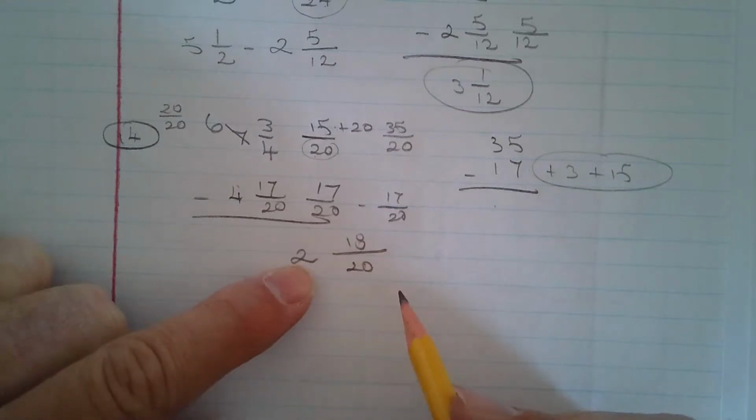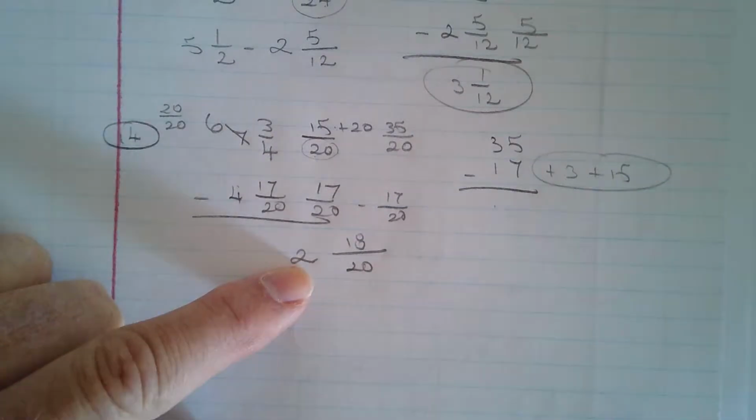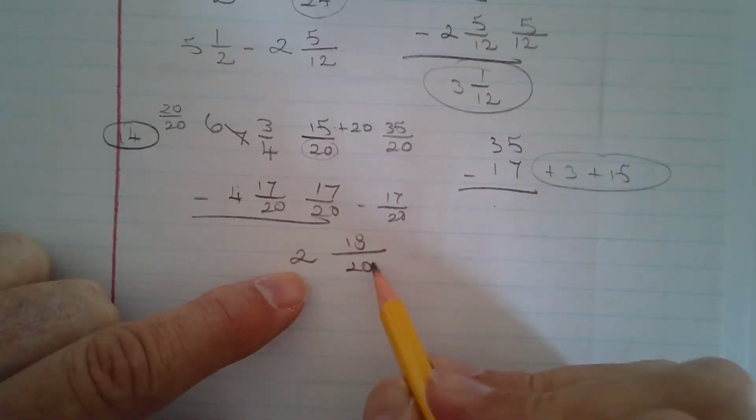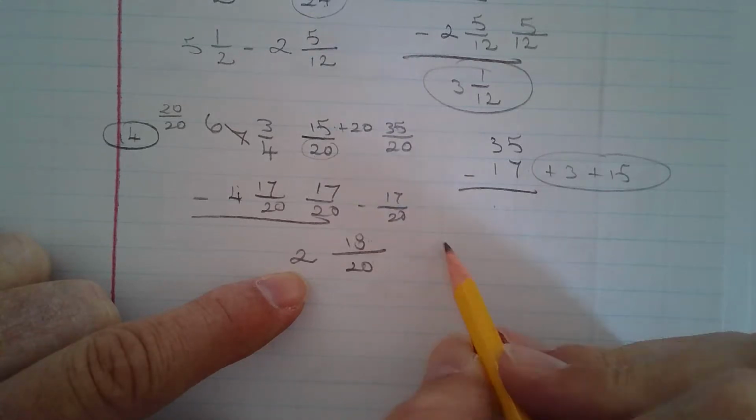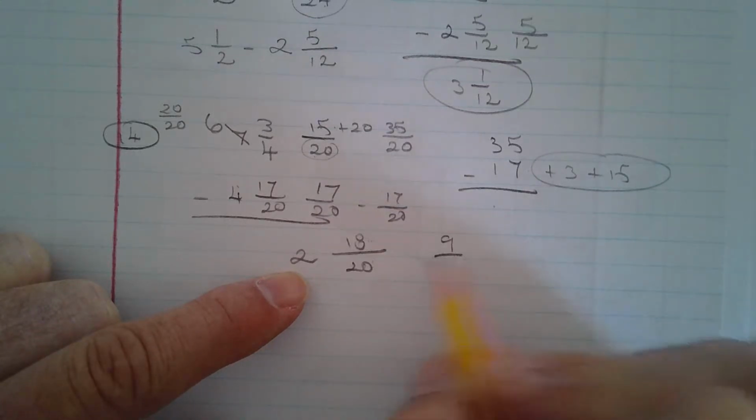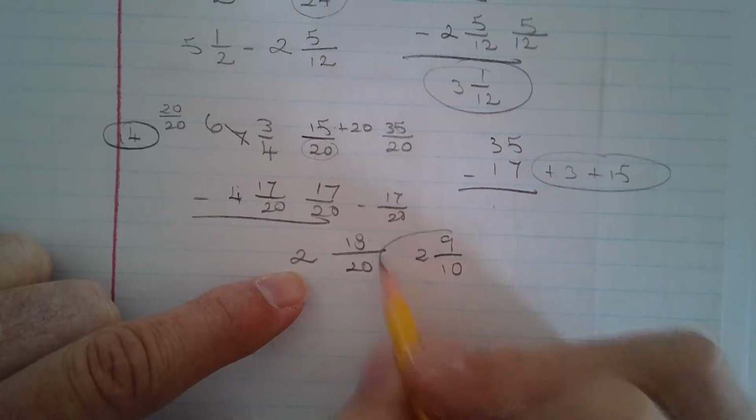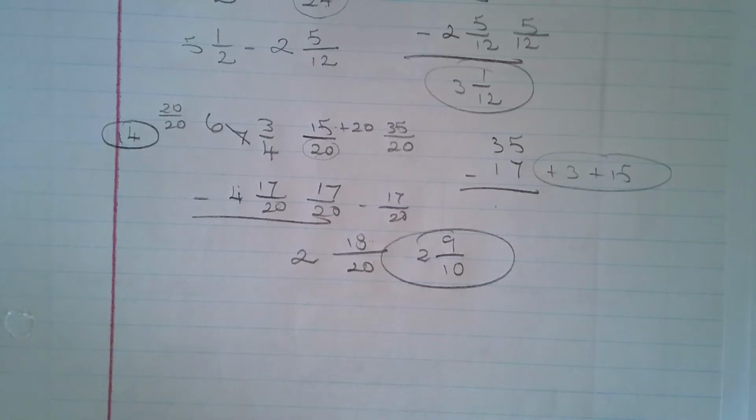So are we done with that? Anybody? No, we're not done. So I can think of a number that would go into 18 and 20, and that would be 2. 2 goes into 18 9 times, and 2 goes into 20 10 times. So the final answer would be 2 and 9/10. Okay? And let me do one more with you guys.